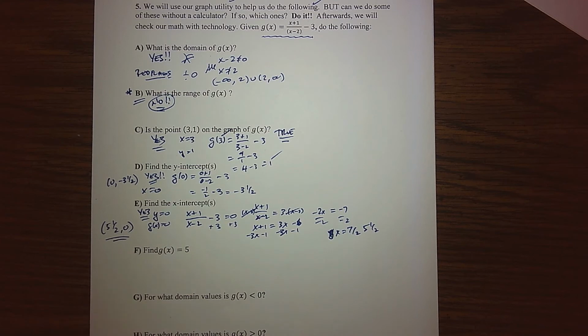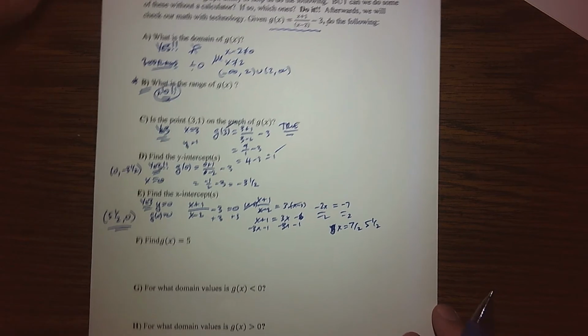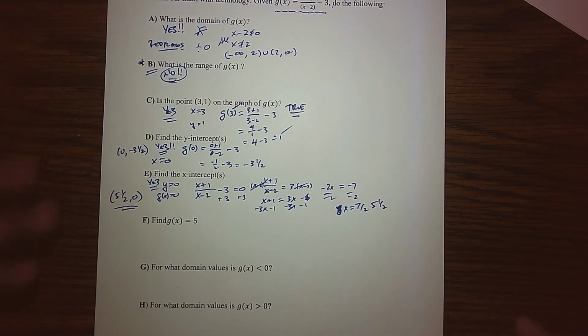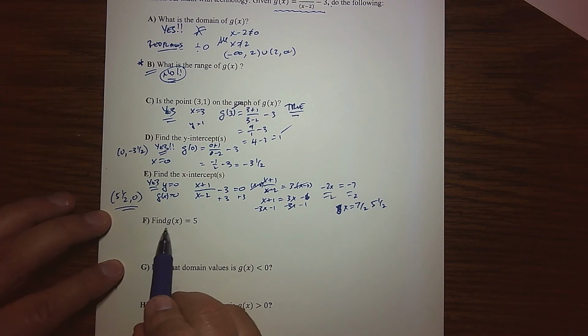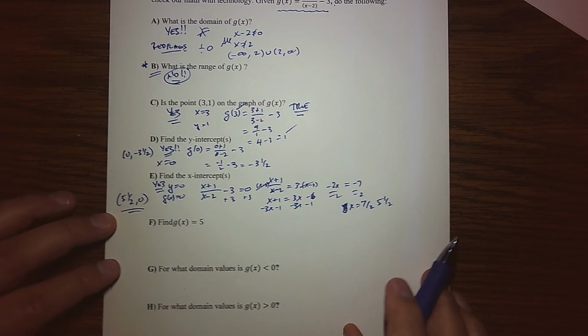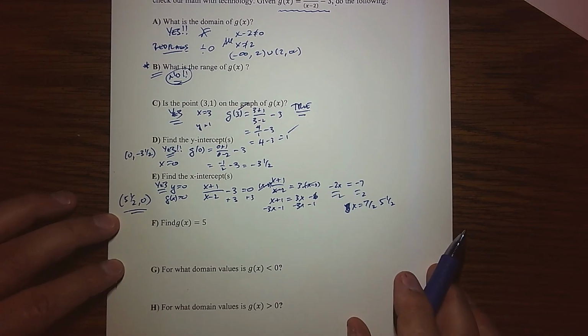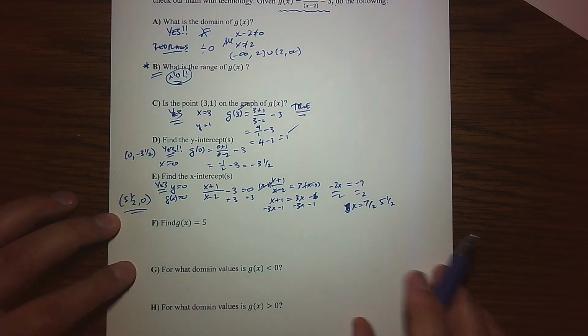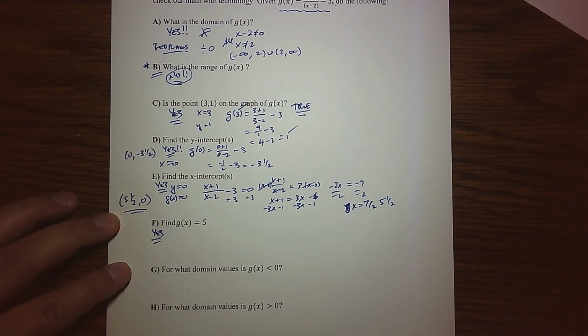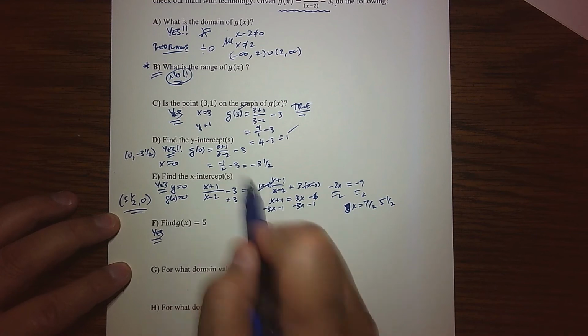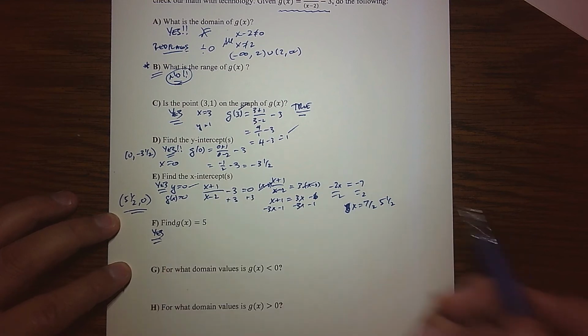So when I do turn to the technology, we're going to be able to see if that's a true statement or not. So far we've learned a lot of algebra where we don't necessarily need the graphing calculator, although that would help. All right, can we find g of x equals 5 without technology? Do I need a graph to do that? The answer is yes, we can do that. Again, it's very much like we did up here, but y is equal to 5.